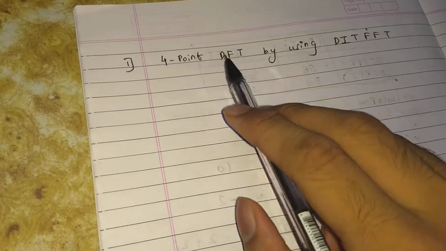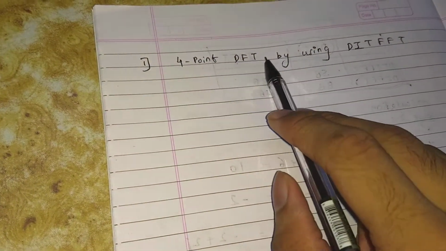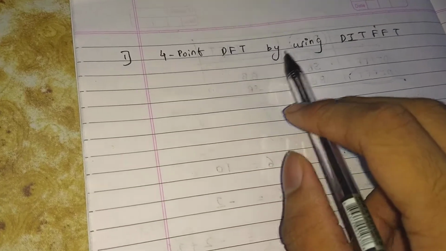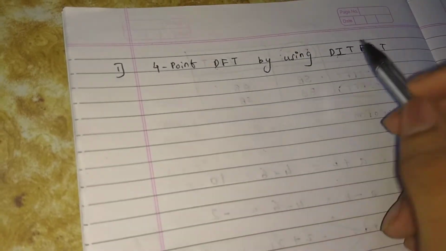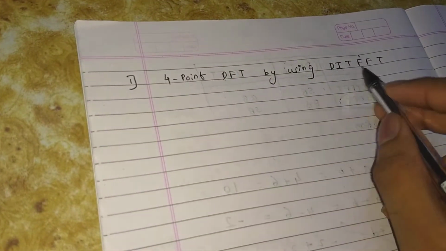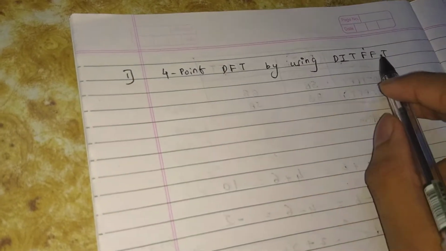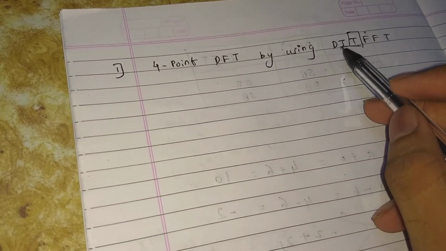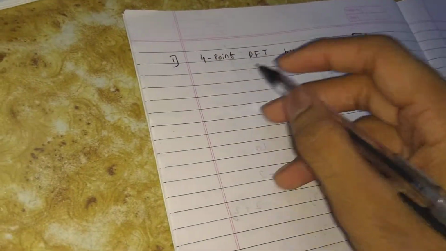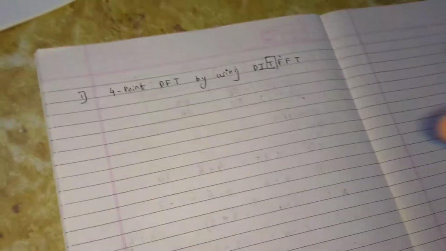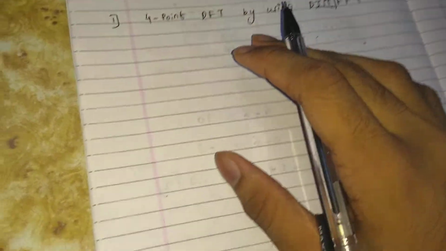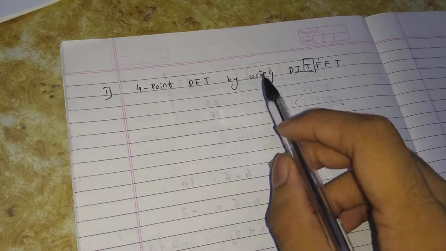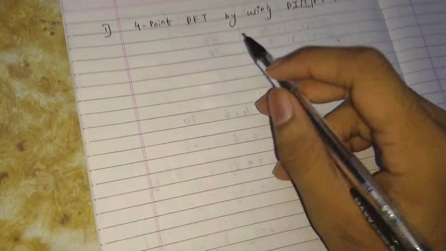Hello friends, welcome back. Today we are going to see 4-point DFT, discrete Fourier transform, by using DITFFT, decimation in time fast Fourier transform. The full form of this is decimation in time. Always mark something over here so you will understand you have to divide the time component. This is how to construct 4-point DFT using this particular DITFFT.